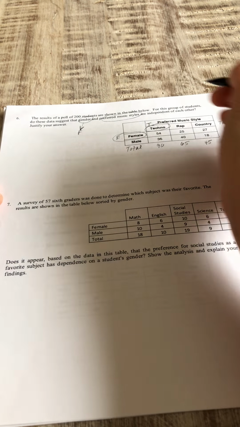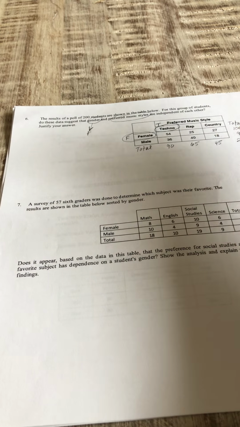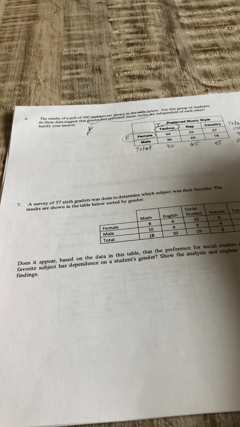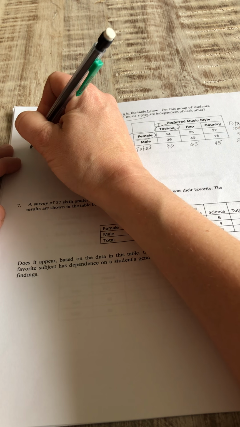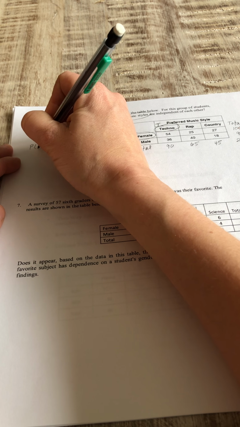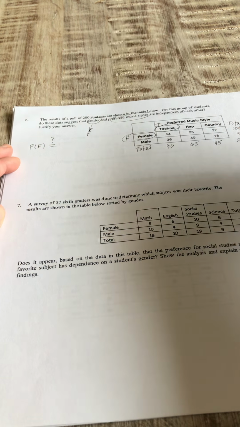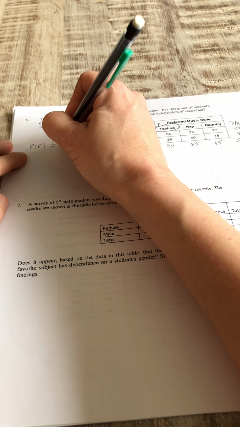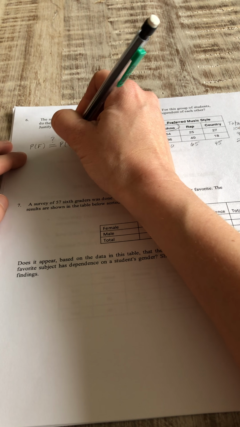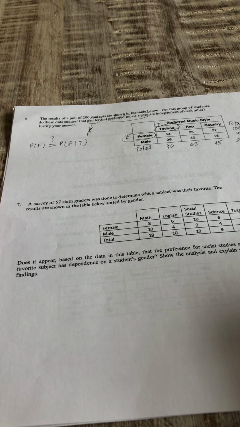Then you would set up your test for independence. Again, it's a test for independence, not really a formula per se. So the probability of being female, does it equal, I'm putting a question mark here because that's what we're trying to figure out, the probability of being female given the fact that we like techno music?